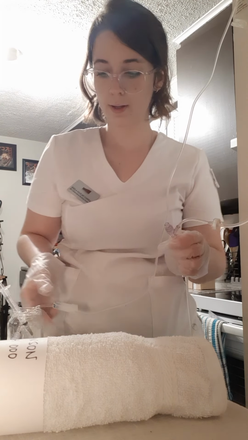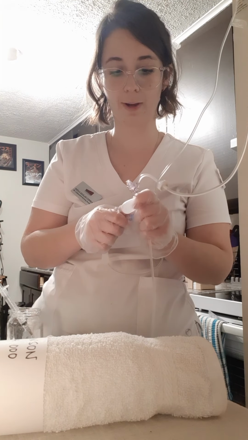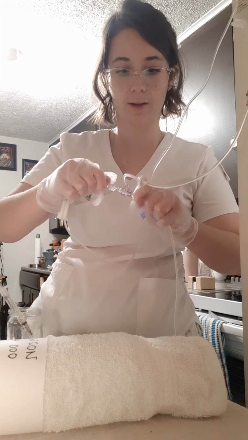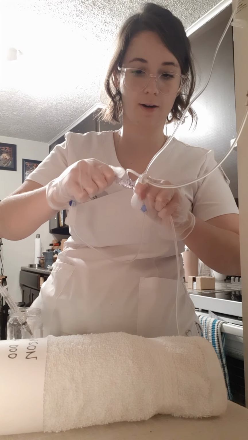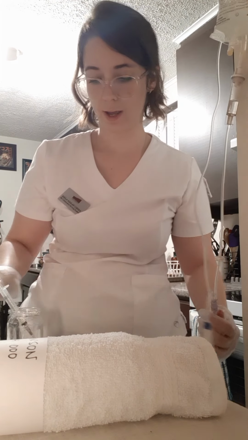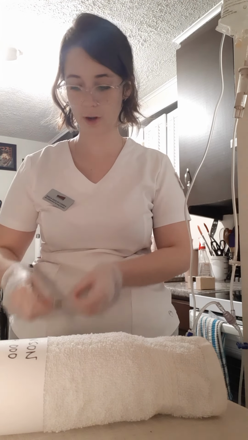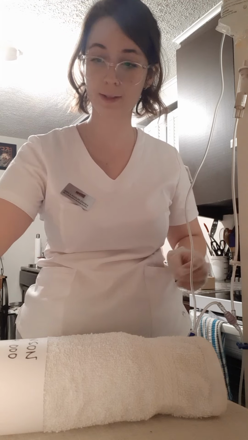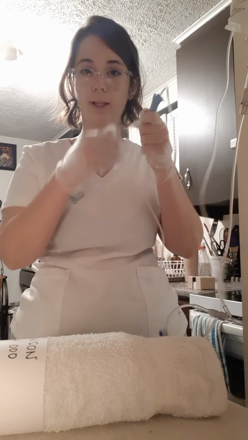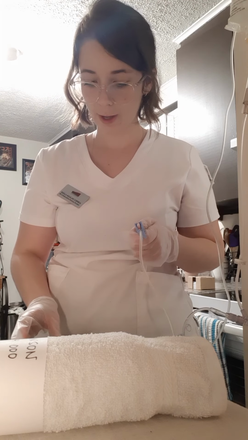It's clean, and again keeping sterile technique, I'm going to take my piggyback bag right there. That's perfect. Now I'm going to set the rate of 7 drops per 15 seconds using the clamp at the primary line.